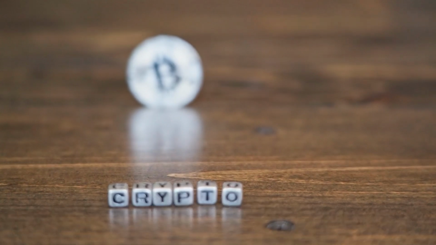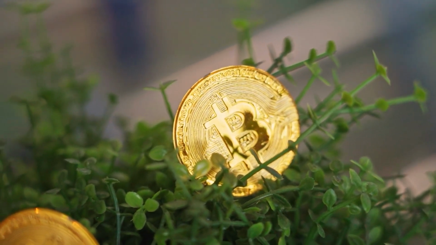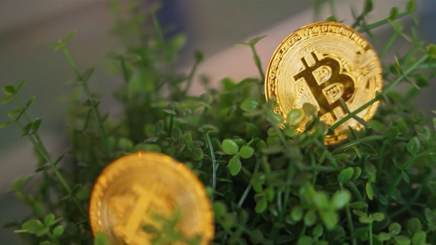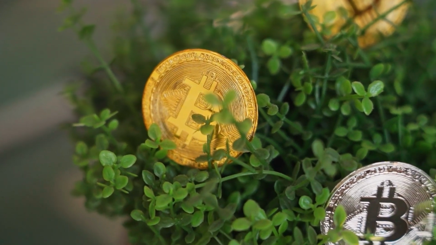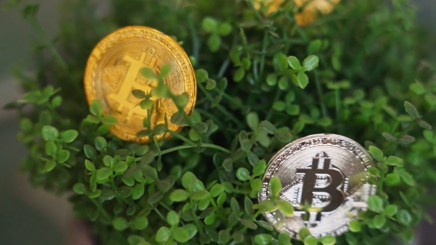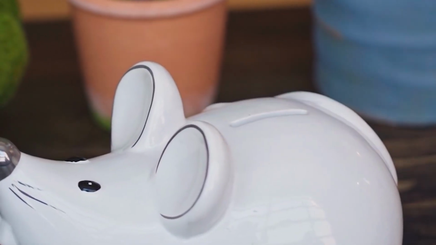In the next chapter, Drescher delves into the incentives for miners to participate in the blockchain network. He explains that, in addition to cryptocurrency rewards, miners also receive transaction fees, ensuring they continue to validate blocks even after all available coins have been mined.